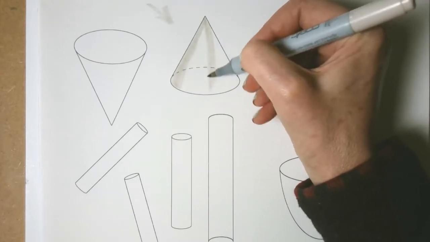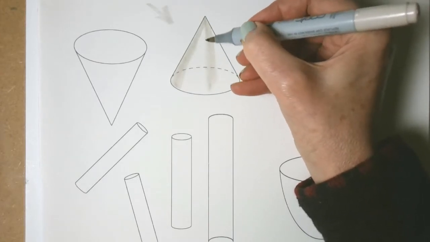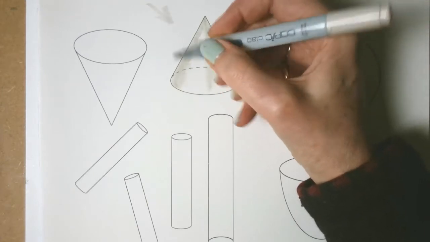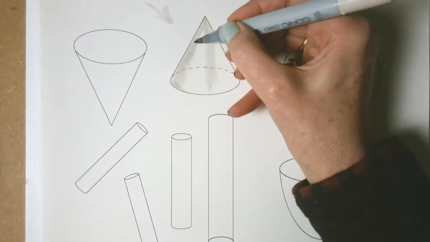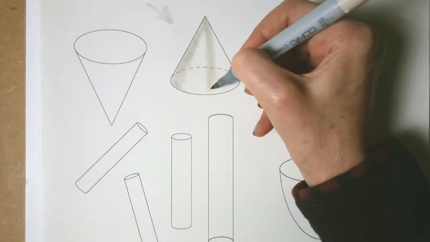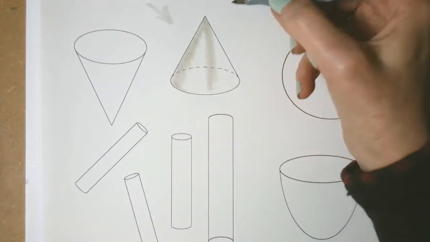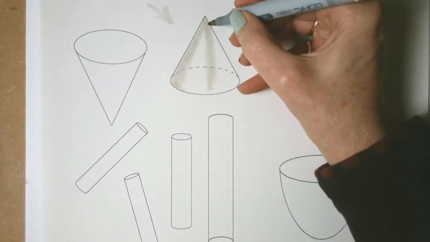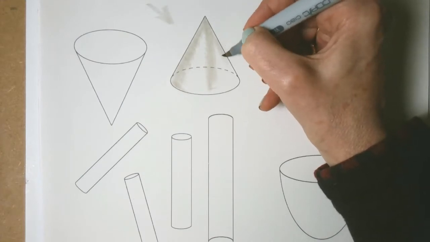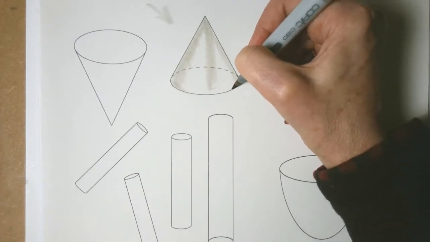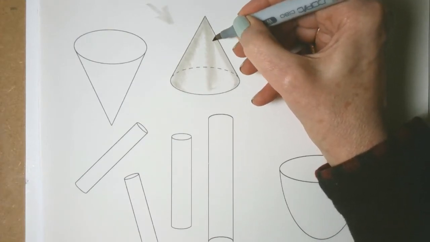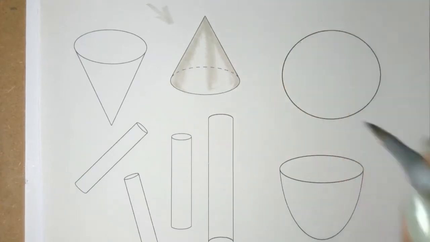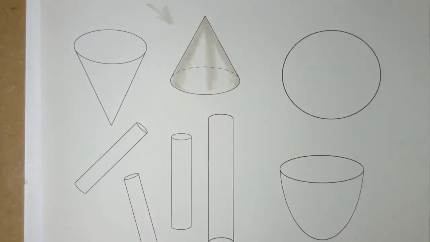So let's leave that the white of the paper, and down the right hand side you've got another area which is a bit paler than the area in the middle.